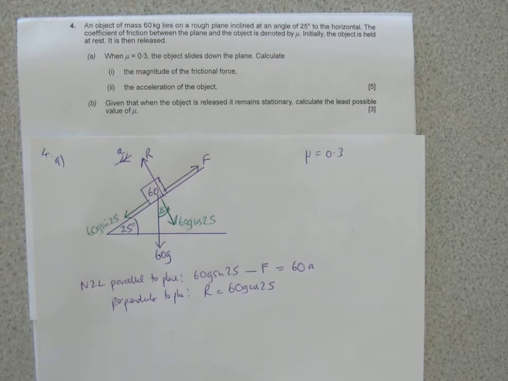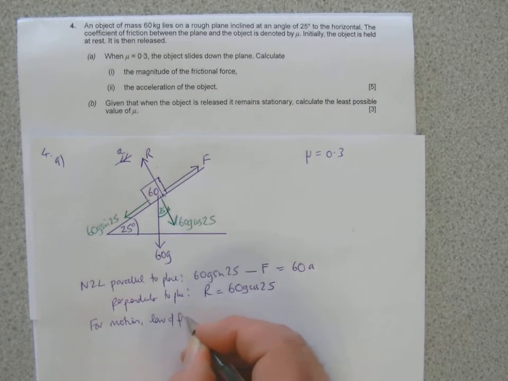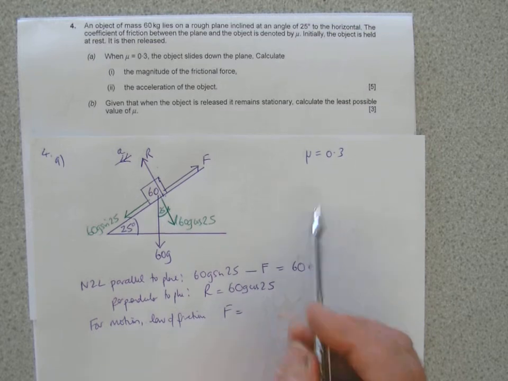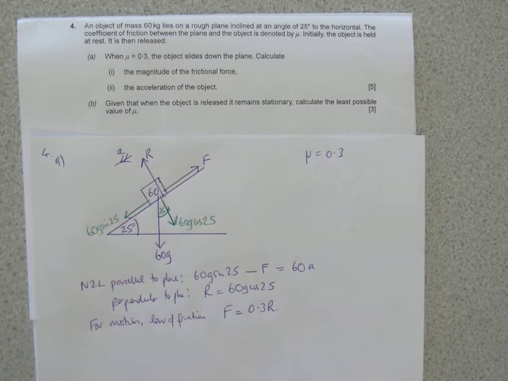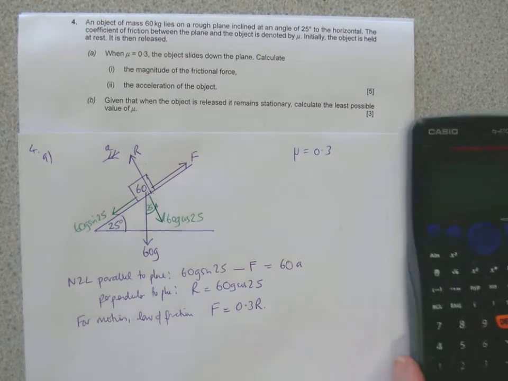And because I have motion, the law of friction tells me that F is equal to mu R and mu is 0.3. So there's my three equations, and now it's just about number crunching.